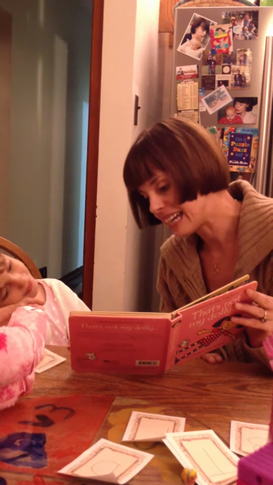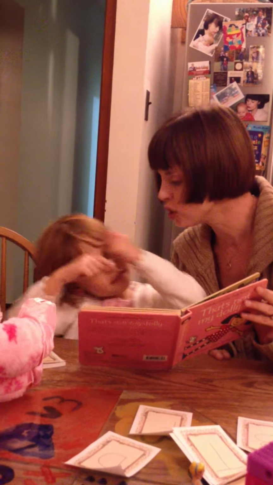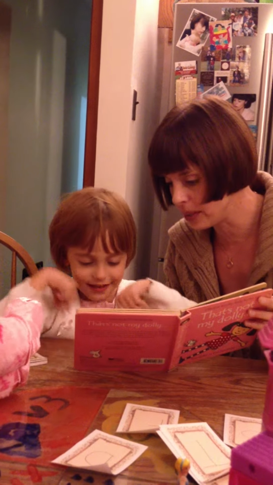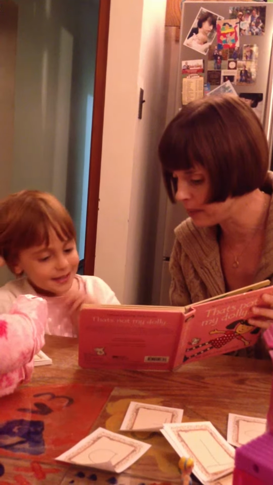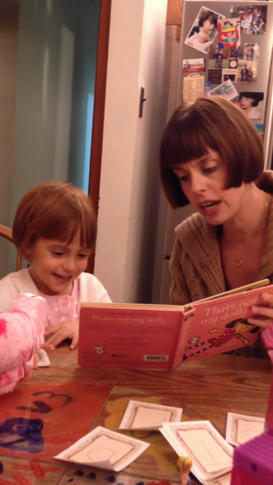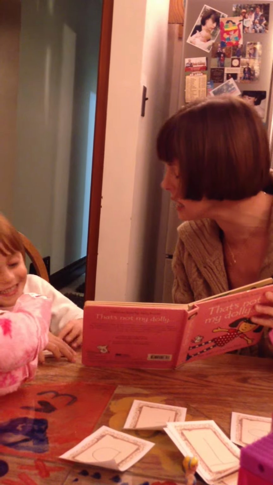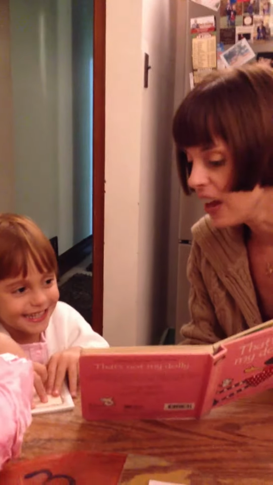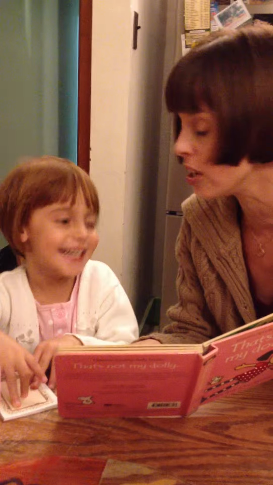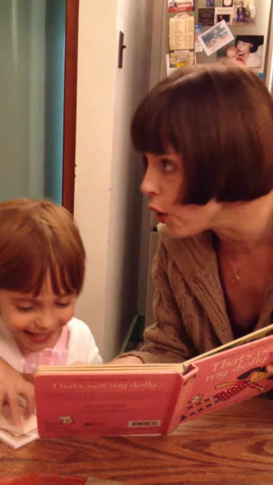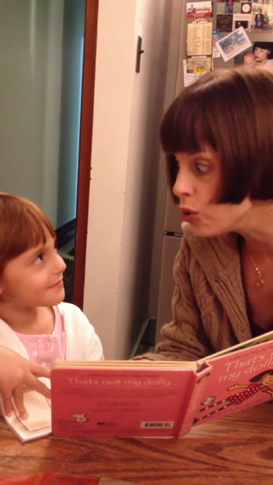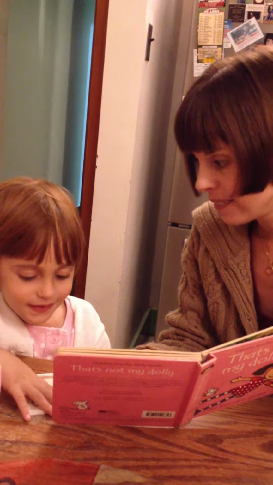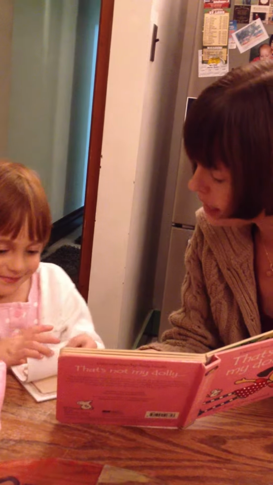That's not my dolly. Her hair ties are too shiny. Look at this letter right here that Mommy's pointing to. What sound does that letter make? No, let's try it again. What sound does that letter make? It's a T. No. What sound does that letter make? It starts words like tickle, toes, turkey. What sound does that letter make? A T goes T.